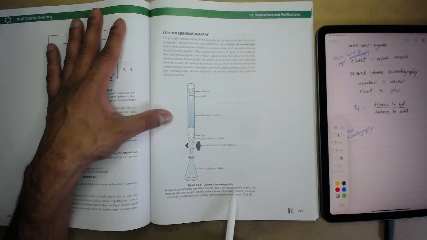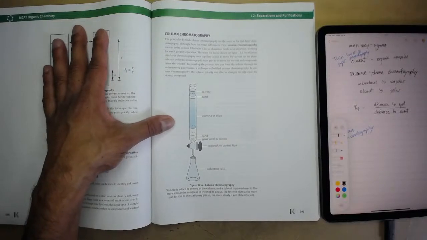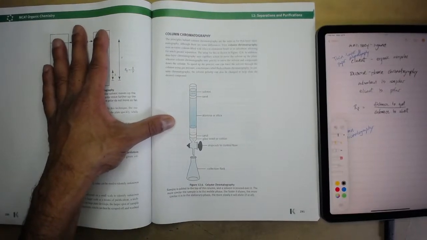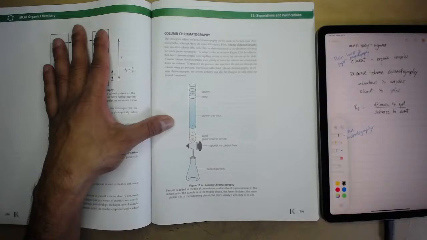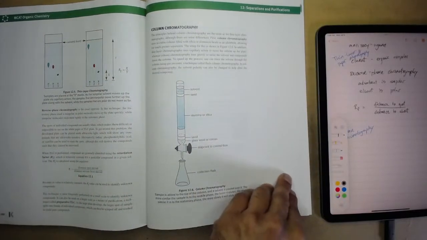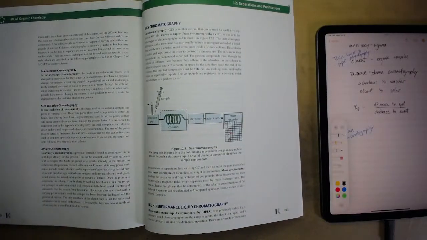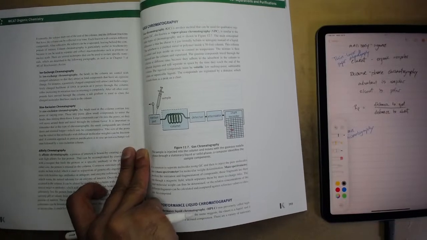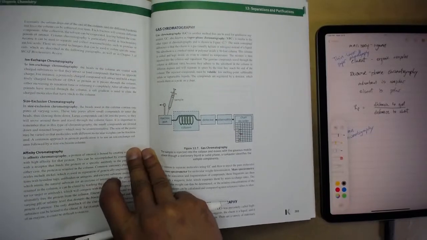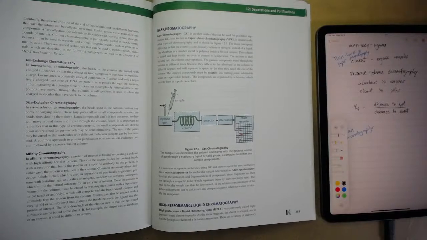Sample is added at the top of the column, and a solvent is poured over it. The more similar the sample is to the mobile phase, the faster it elutes. The more similar it is to the stationary phase, the more slowly it will elute, if at all. Eventually, the solvent drips out of the end of the column, and the different fractions that leave the column can be collected over time. Each fraction will contain different compounds. After collection, the solvent can be evaporated, leaving behind the compounds of interest.